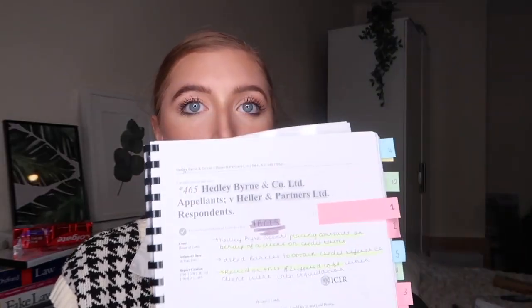So I'm just going to quickly run through the tabbing system. Because everything's in alphabetical order, but you're citing your cases at different times, it's not alphabetical. So if you're the lead appellant, your first case used is going to be tab 1. So you ask them to turn to tab 1 in the trial bundle.